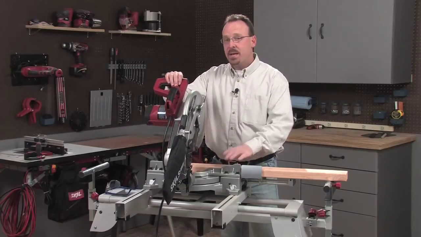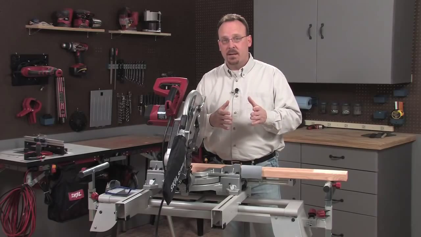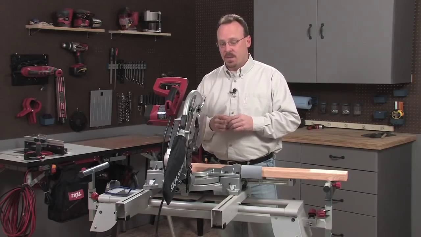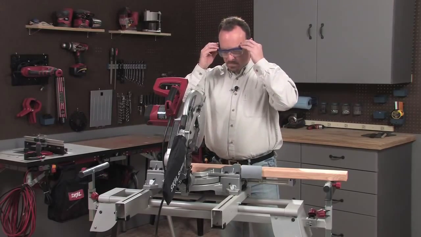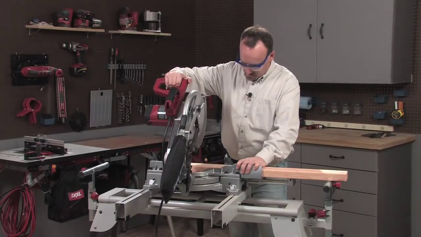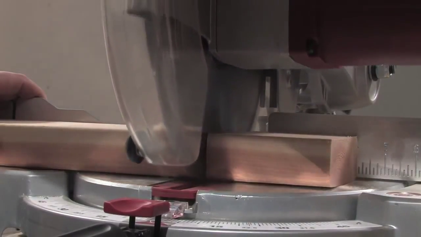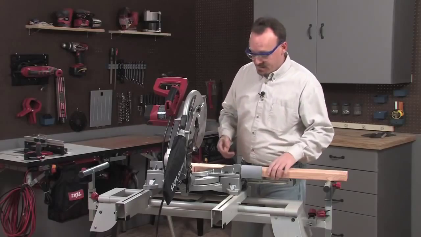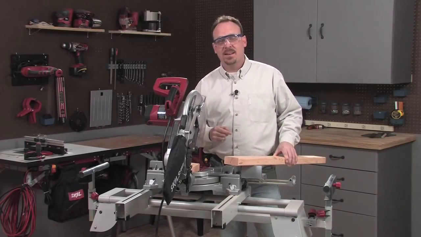Now I need to align the blade on the waste side so that when I cut it, the board will be exactly the right length. If I cut on the other side of the line or even on the line, it's going to be too short. All right, now that I've got all that set up, I'm ready to make the cut. And that's it. That's all there is to making a perfect cross cut. And now this board is exactly the length I need it.